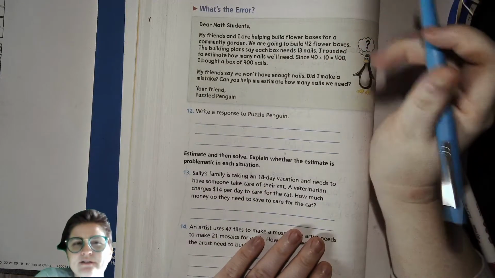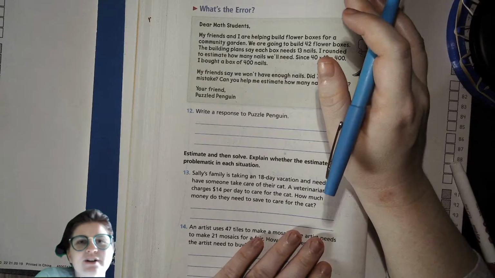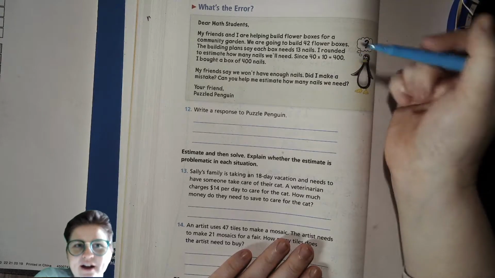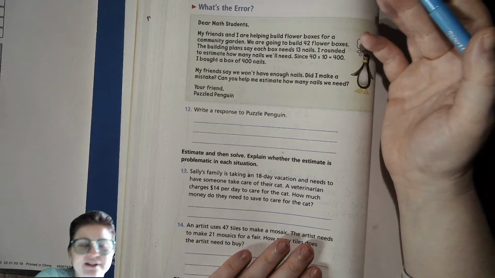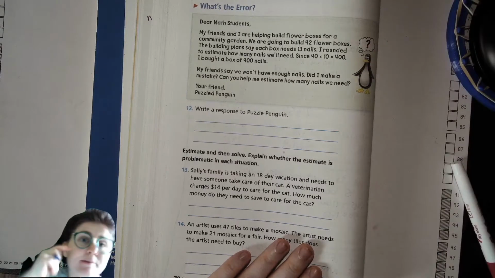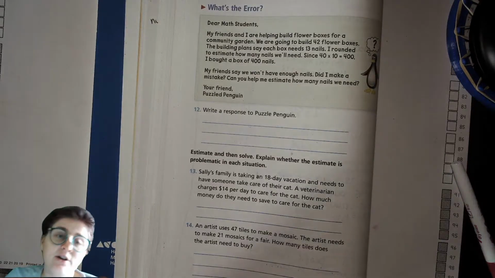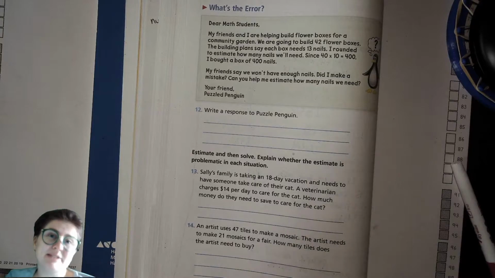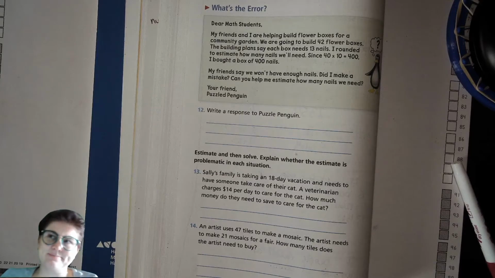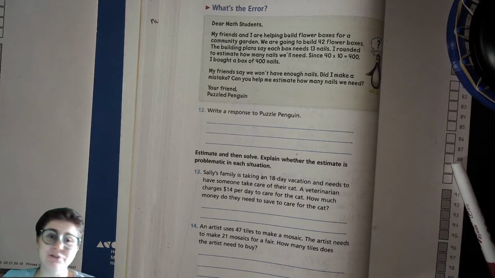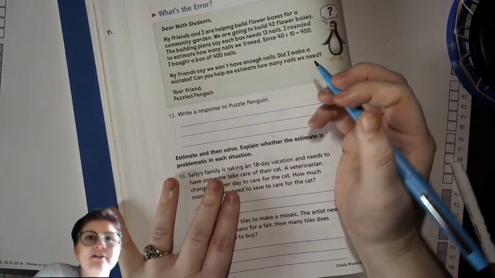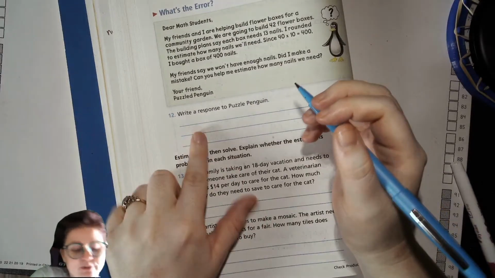Even though the rule is normally, 5 or more, let it soar, 4 or less, let it rest. In this case, you don't want to not have enough nails for your community garden. And if you have too many nails, that's not the same kind of problem. Maybe you spent too much money, but you might be able to return one of the boxes at the store, or maybe some nails are bent, or you could donate them to the community shed, so you can do another project that you have in mind for your community garden. So it's better to overestimate what you need in a situation like this.